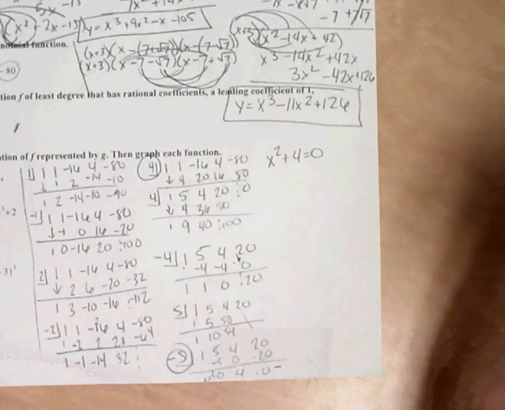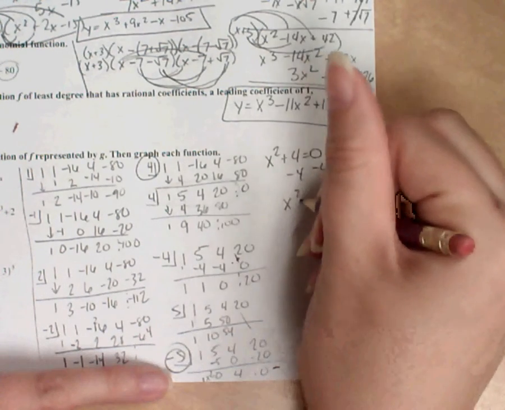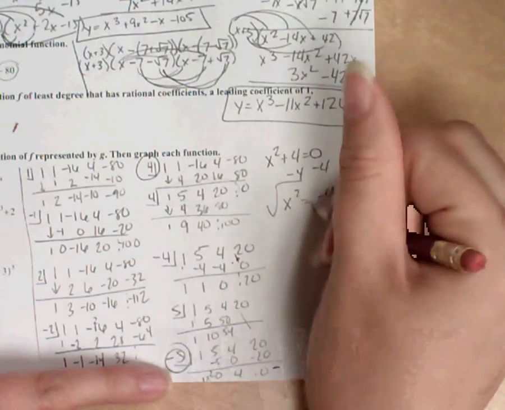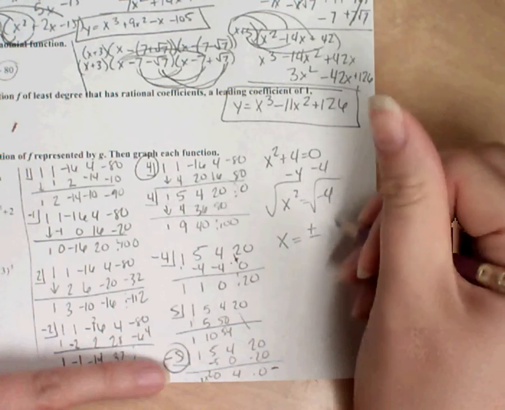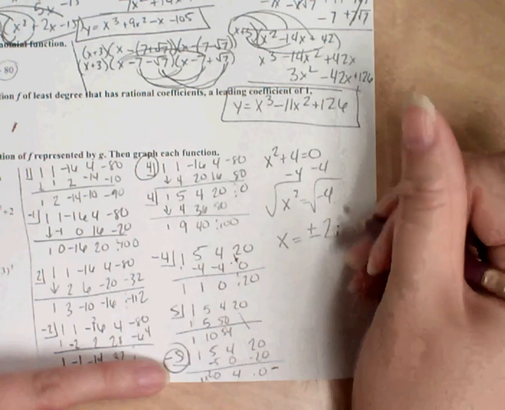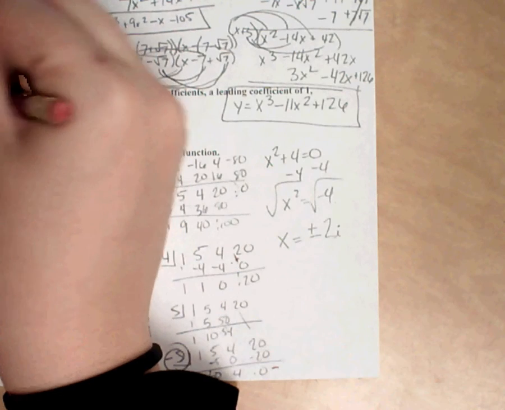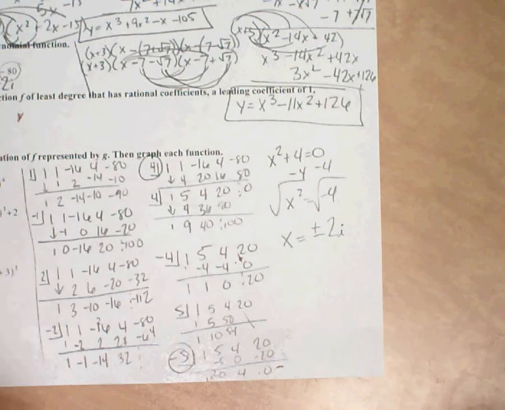Now I can solve this using square roots. I can subtract 4 from both sides. So x squared is equal to negative 4. Take the square root. X is equal to plus or minus the square root of negative 4. It's a negative, so I'm going to have an i. Square root of 4 is 2. So positive and negative 2i. And those are all of my solutions.